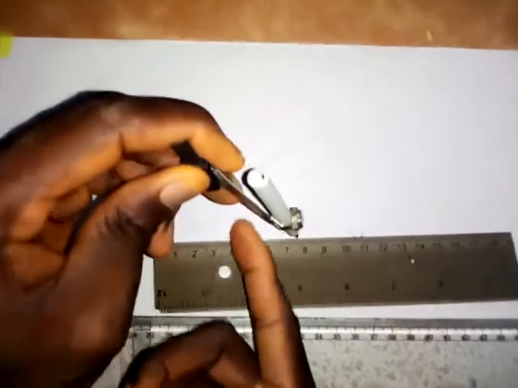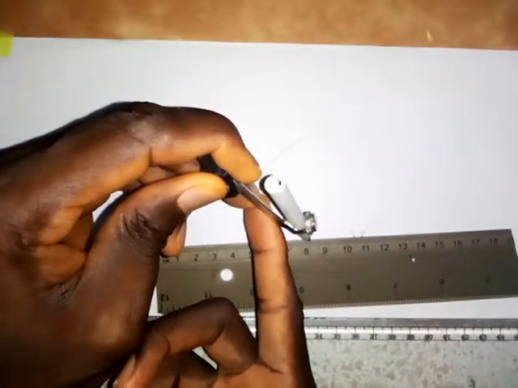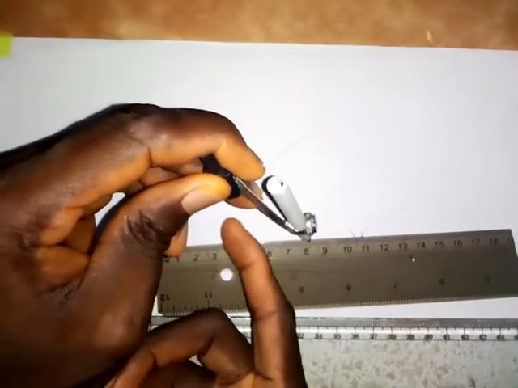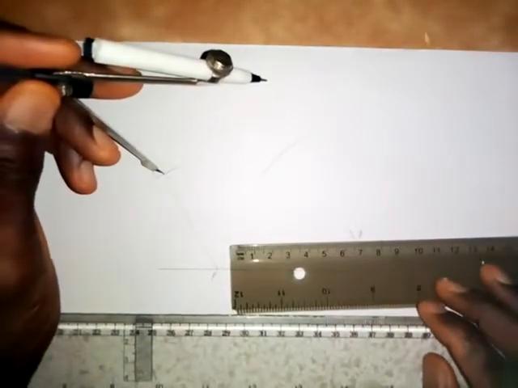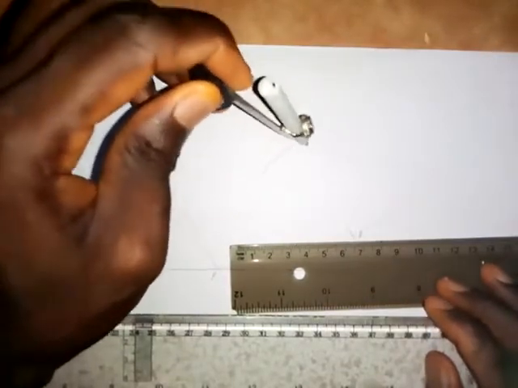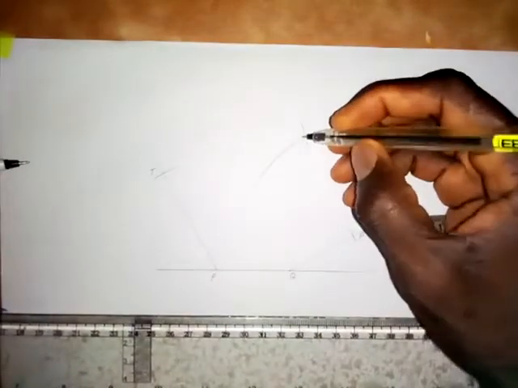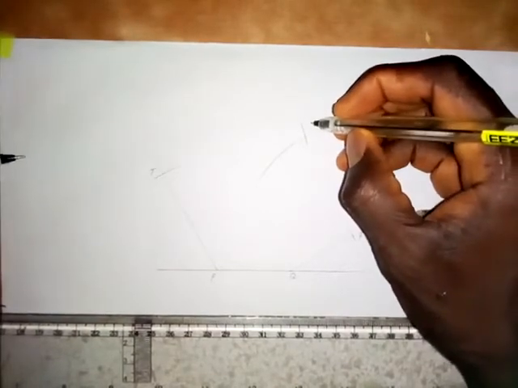Put your compass at T here and make an arc here. These two arcs intersect at this point. They meet at this point. So this is point S here.